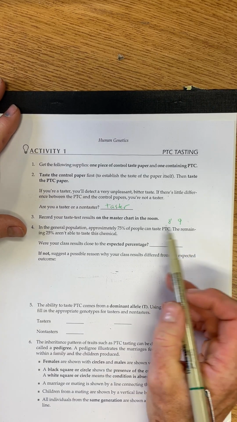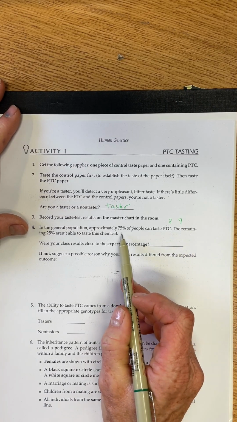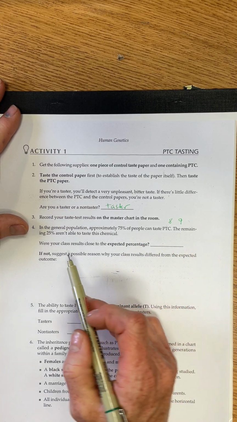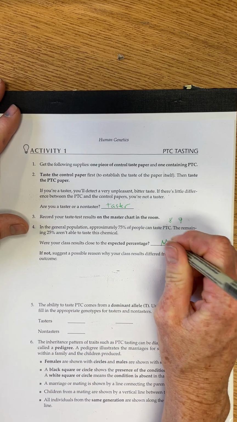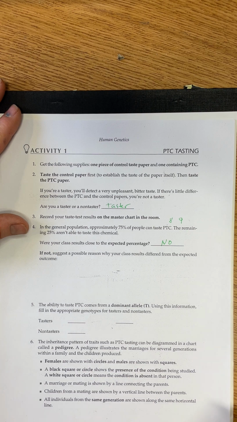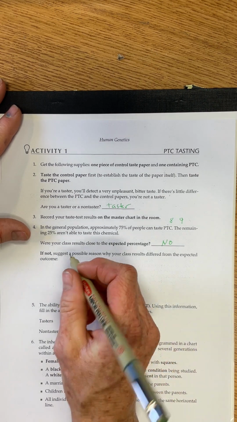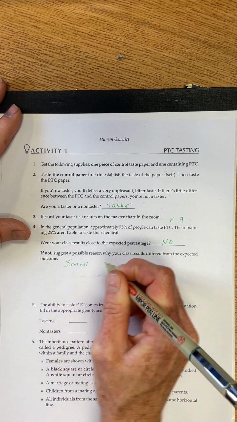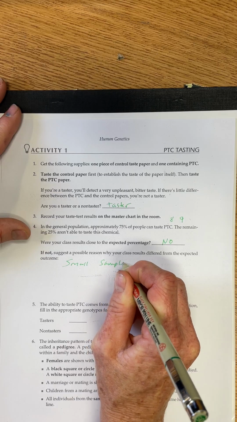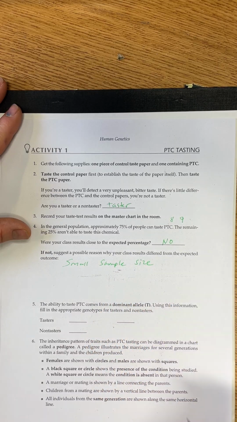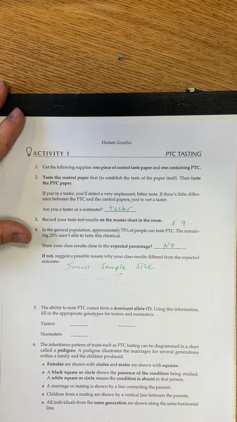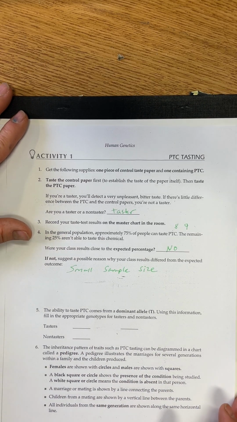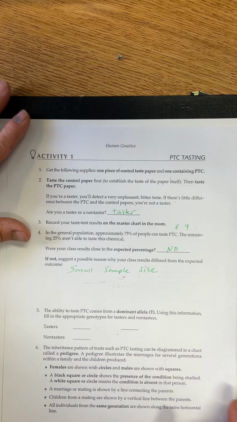And it was very odd because generally most of the population is tasting. So are the results expected? No. And why would that be? Well, because we have a very small sample size. Small sample size. Okay. So with the small sample size, you're not getting a good estimate of the true population value.